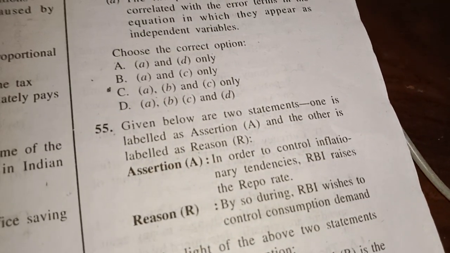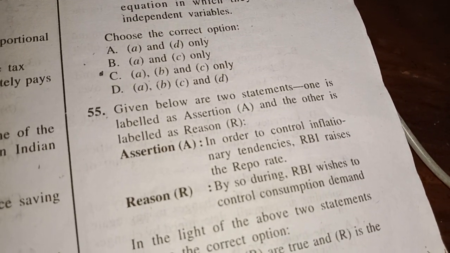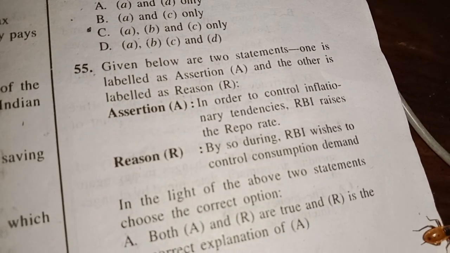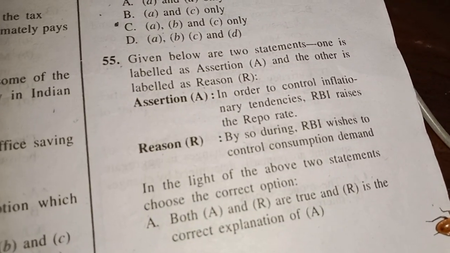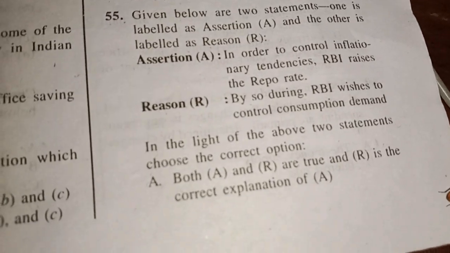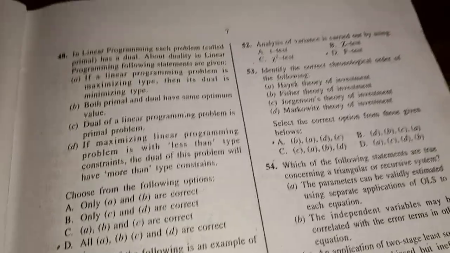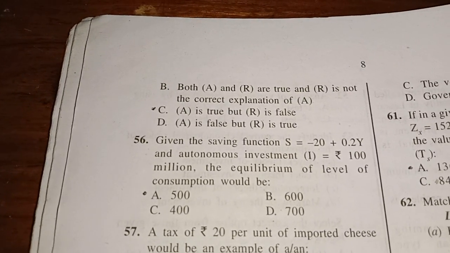Given below are two statements, one is labeled as assertion A and the other is labeled as reason R. Assertion A, in order to control inflationary tendencies, RBI raises the repo rate. Reason R, by so doing, RBI wishes to control consumption demand. C number, A is true but R is false.